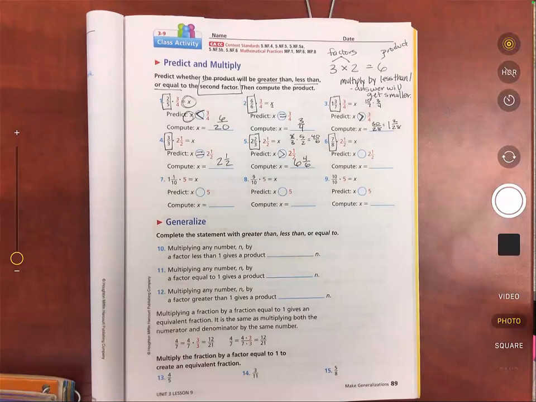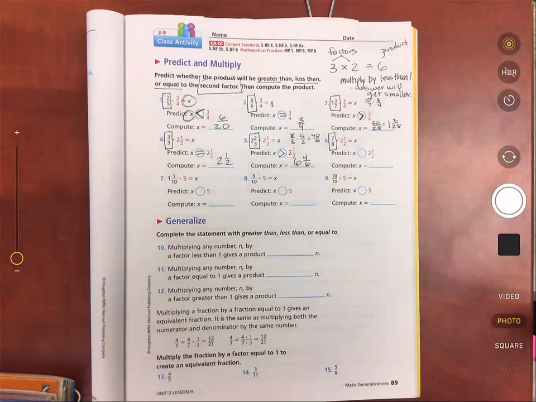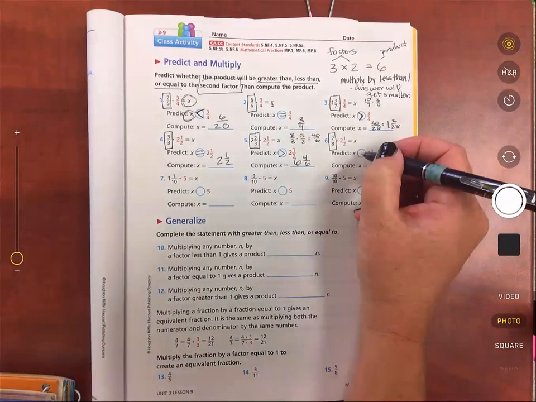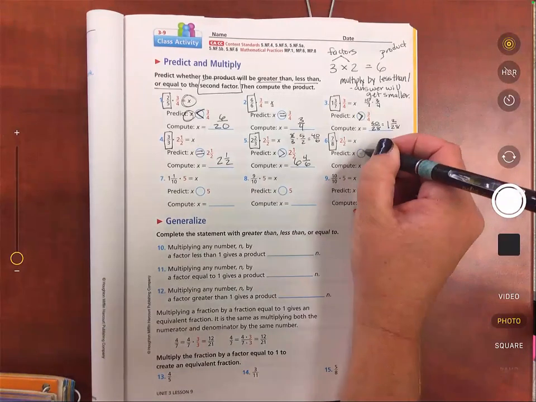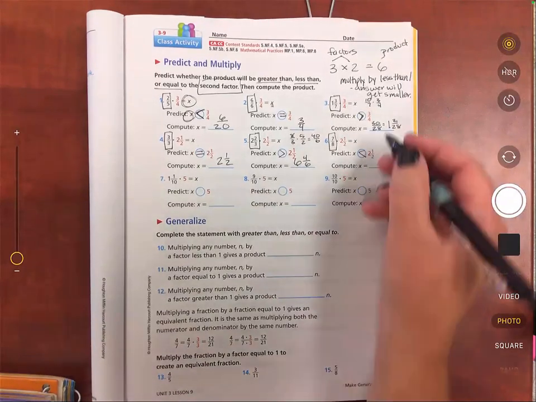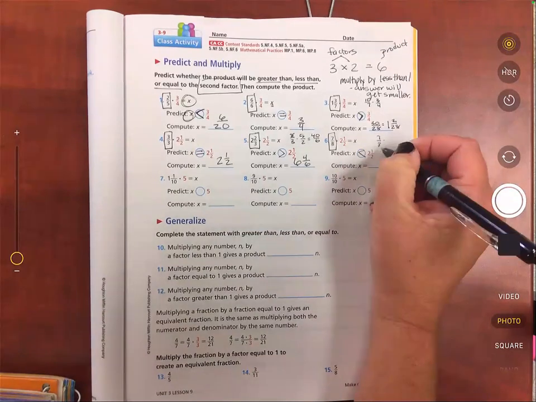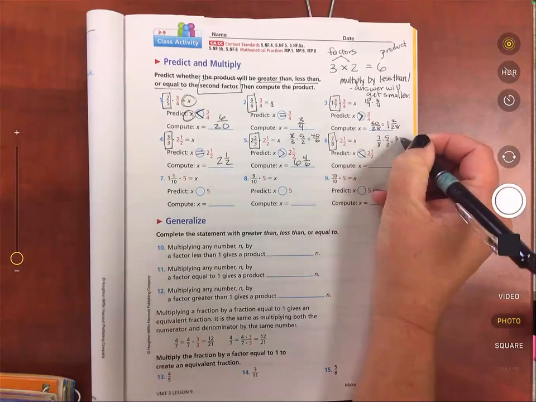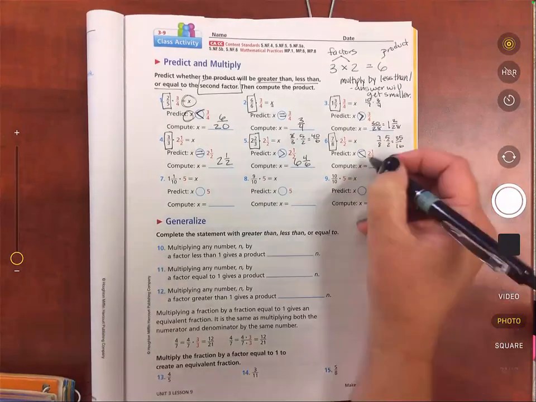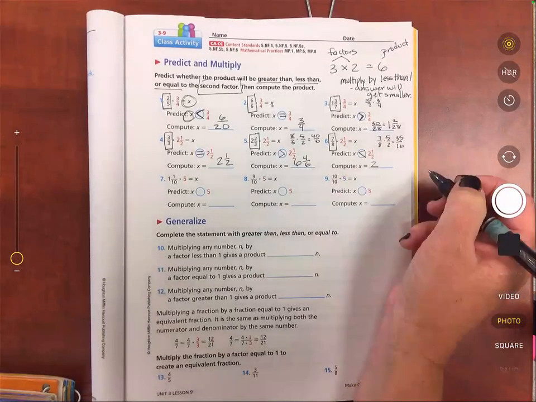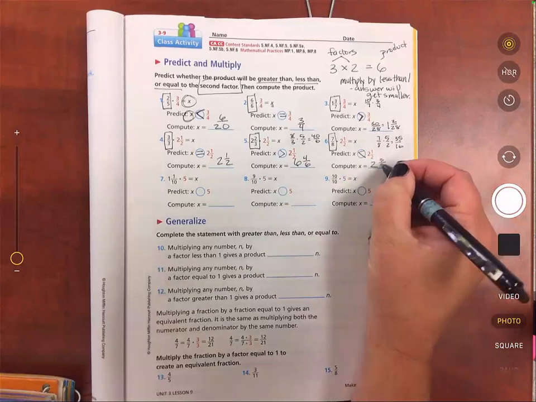7/8. Is 7/8 greater than, less than, or equal to 1 whole? Less than. It's less than a whole. So is my answer going to be greater than, less than, or equal to 2.5? Less than. Yes, less than 2.5. So now multiply, I have 7/8 times 5/2. That's 35 over 16. Let's see, it's gonna be 2 times because I know 16 times 2 is 32. And I've got 3 left over.